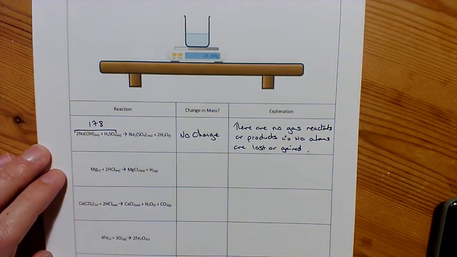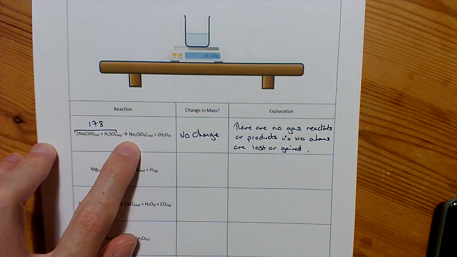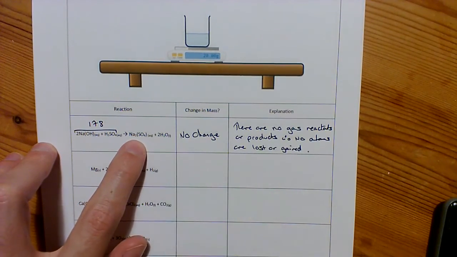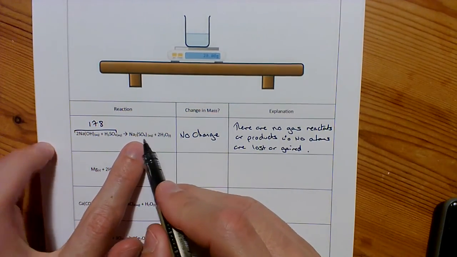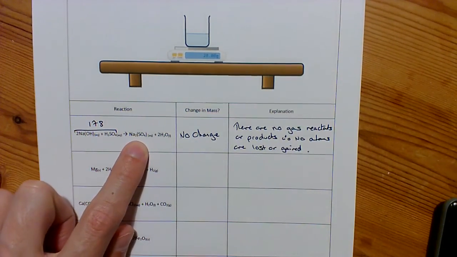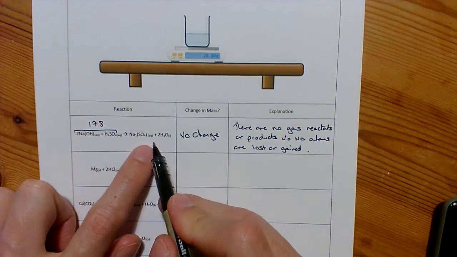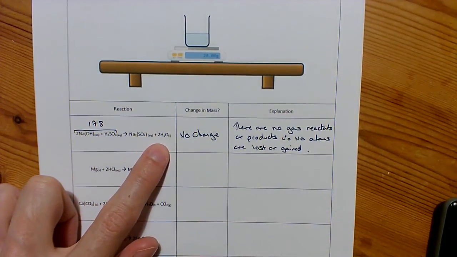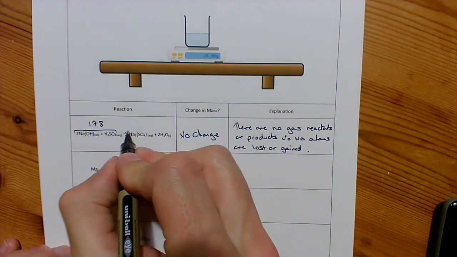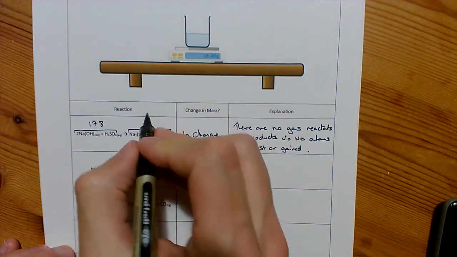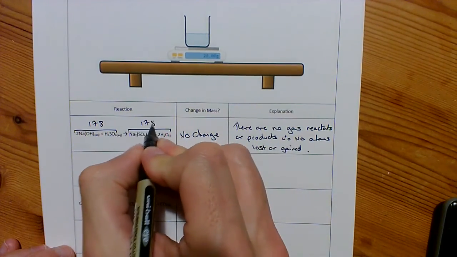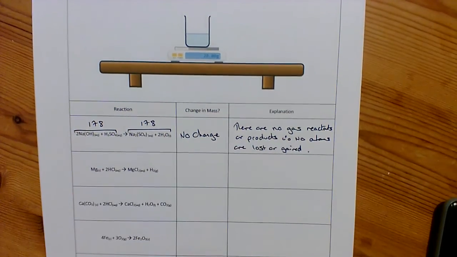And my products, I've got 2 sodiums, my sulfur, I've got 1, so plus 32, plus I've got 4 oxygens here, and I've got 2 more there, so that's going to be 6 times 16. And my hydrogens, I've got 2 lots of 2, so that's another 4. And again, all of my products add up to 178, proving conservation of mass.